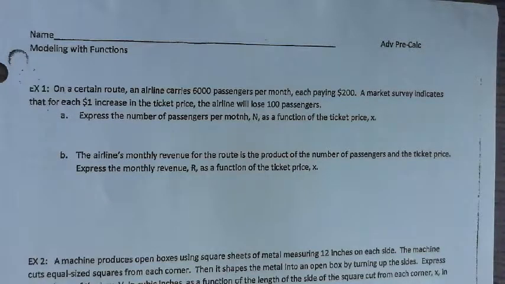So the way I wrote this first example sort of breaks down the process for you. Really, it will be a larger question than this. But the first part is to express the number of passengers per month as a function of the ticket price.